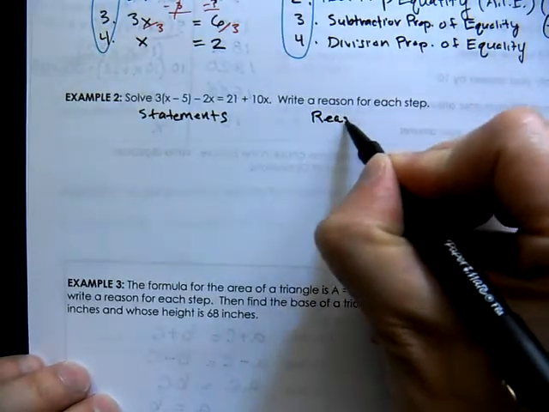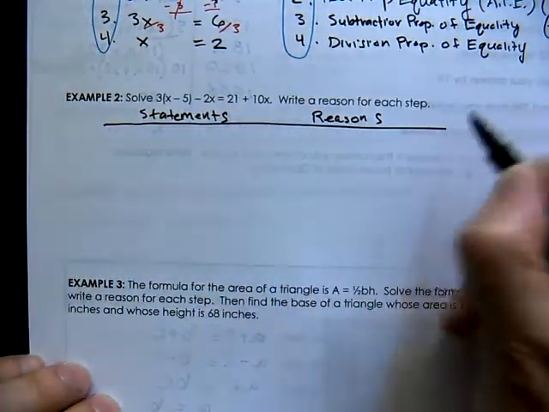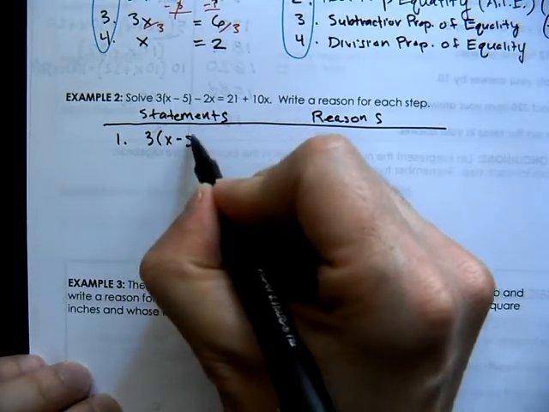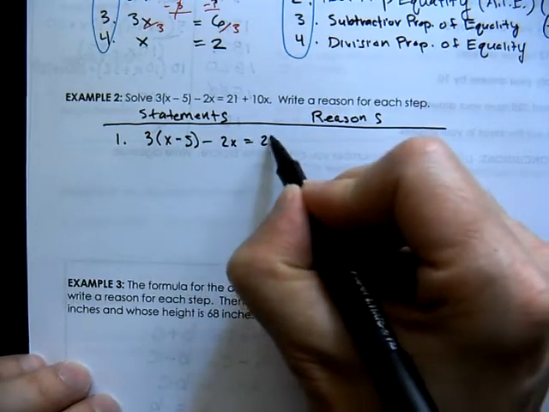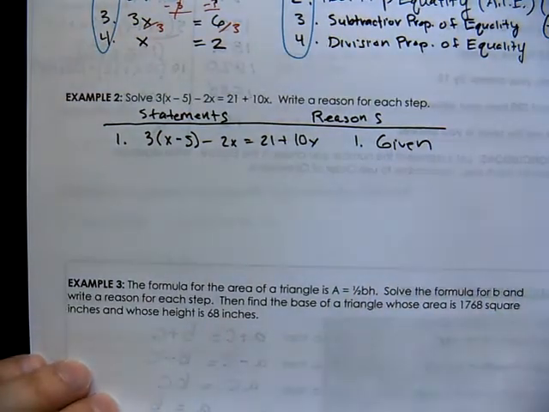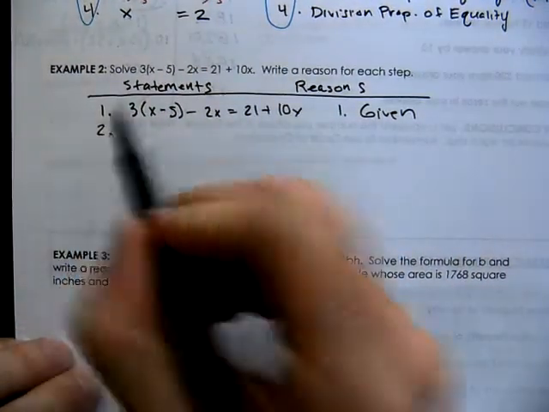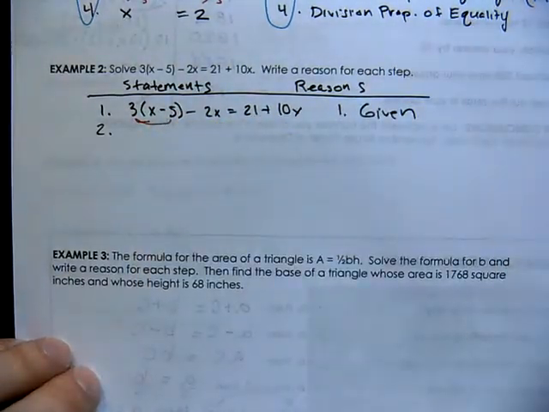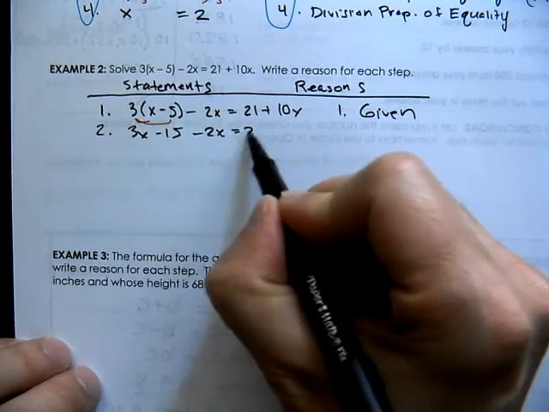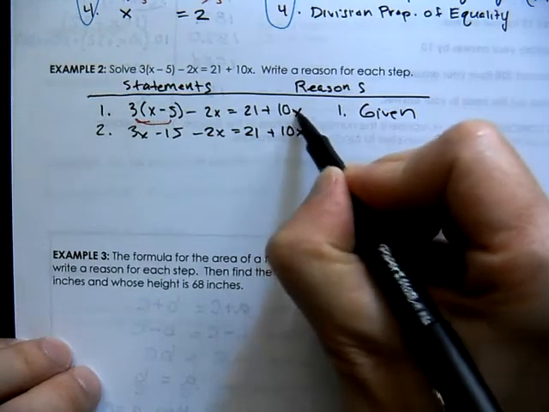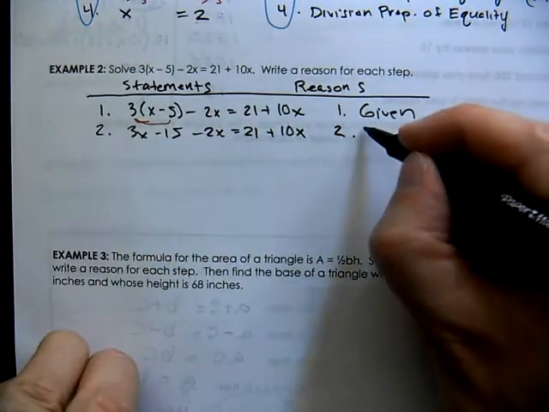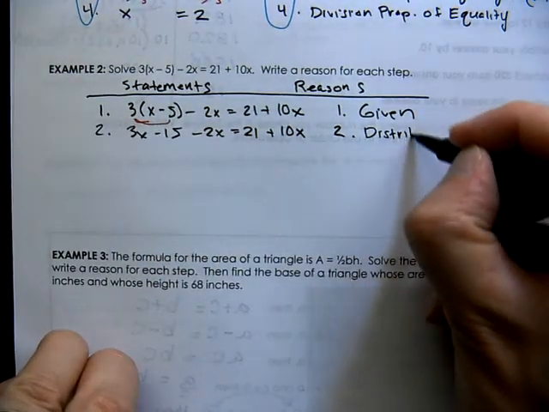column for reasons. Statement number 1 is the problem itself, so 3 times the quantity x minus 5 minus 2x equals 21 plus 10x, and reason number 1, that's given. Alright, so the first thing that I'm going to do is distribute that 3. So here we have 3x minus 15 minus 2x equals 21 plus 10x. Remember, only one operation per line, so you can't combine and do more work than what we've just done here. This is our distributive property.